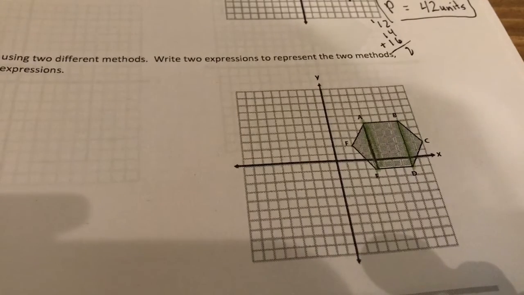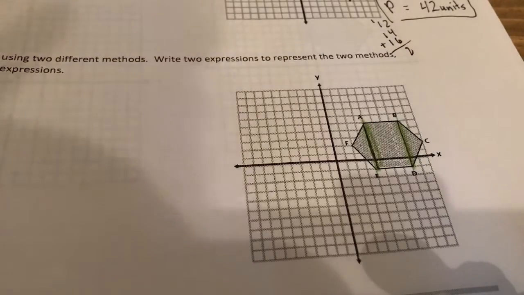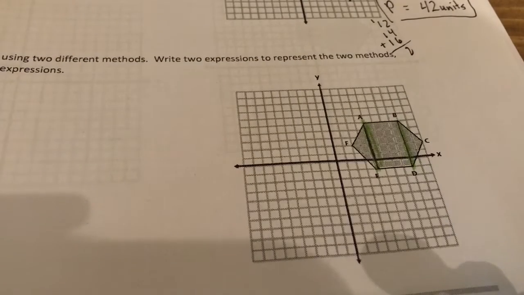Module 5, Lesson 9, Part 2, Example 2, page S42. Calculate the area of the polygon using two different methods. You don't need to do two different methods.